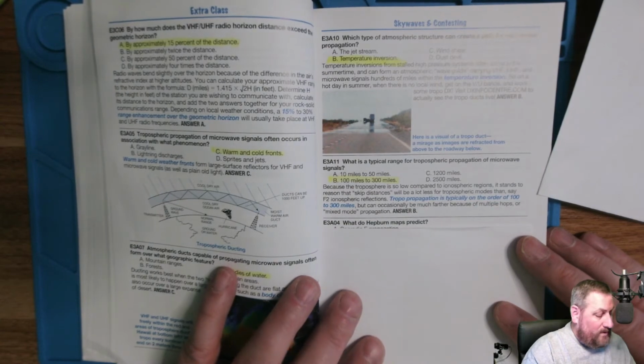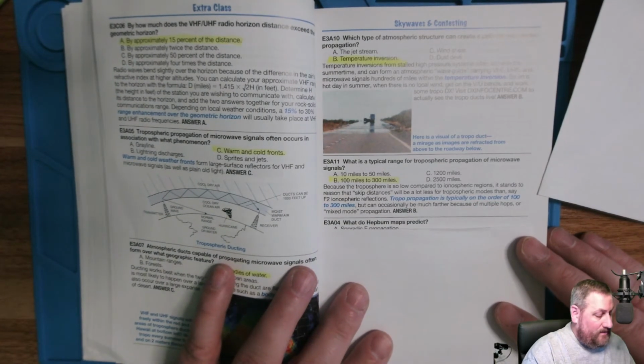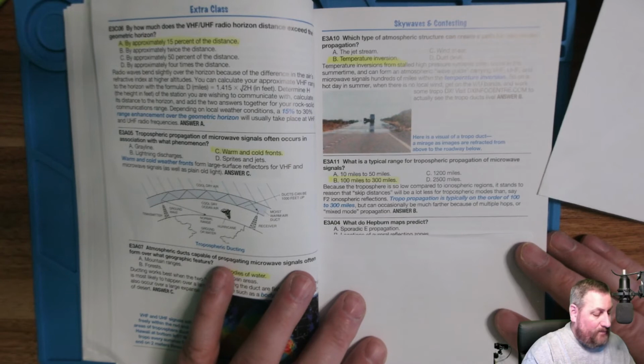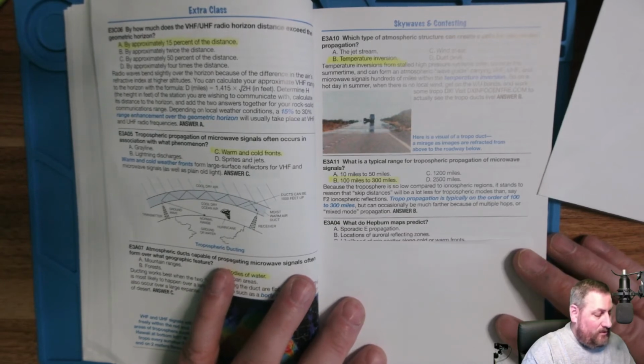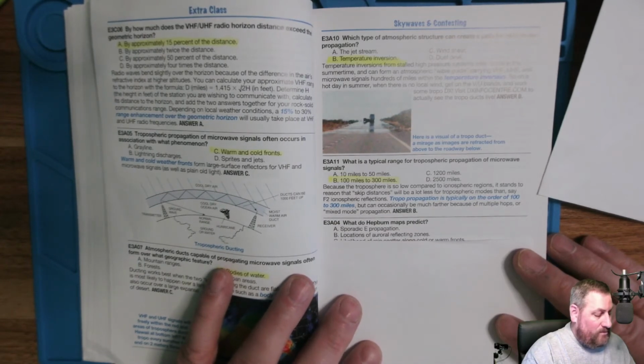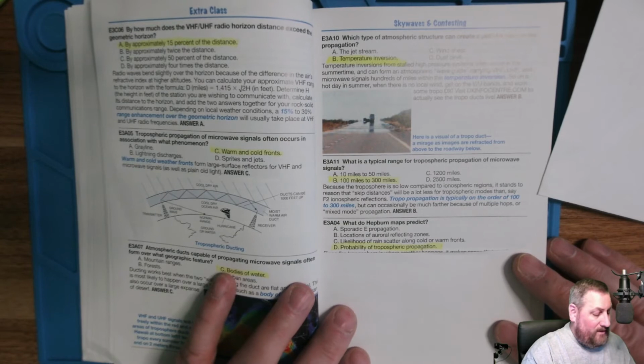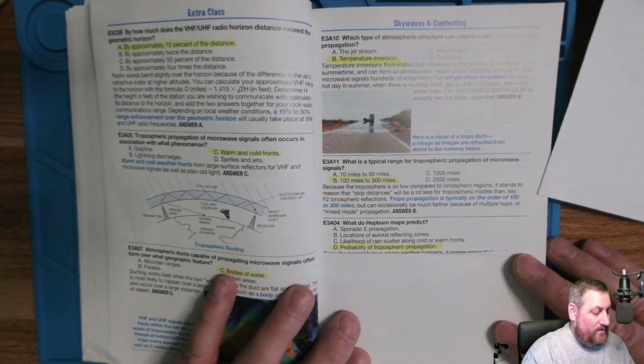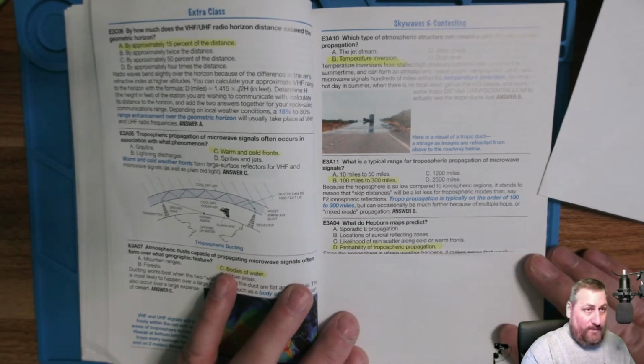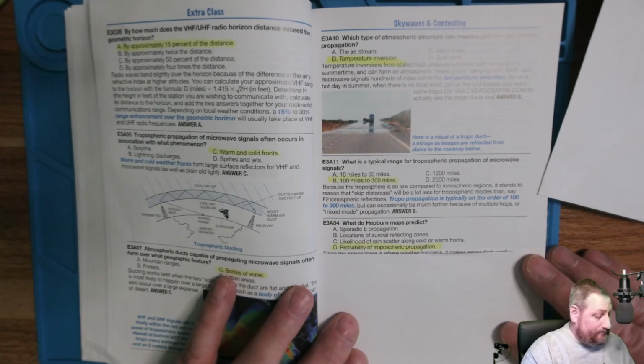What do Hepburn maps predict? A, sporadic E propagation, B, locations of auroral reflecting zones, C, likelihood of rain scatter along cold and warm fronts, or D, probability of tropospheric propagation. So if you're looking for your probability of tropospheric propagation, check out your Hepburn maps.